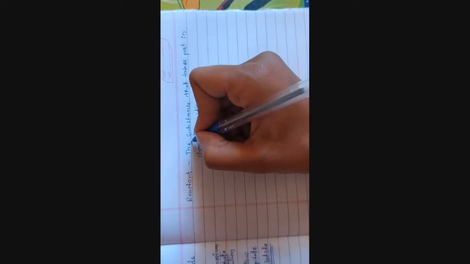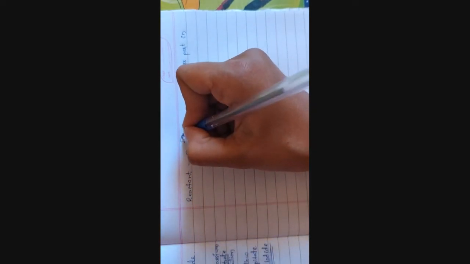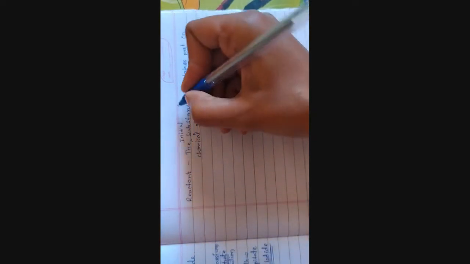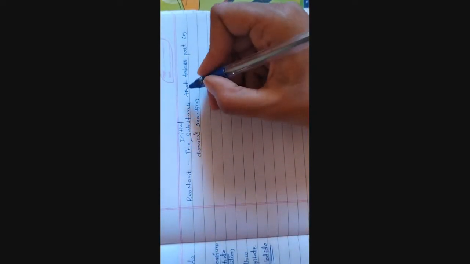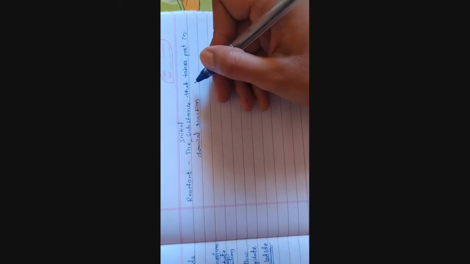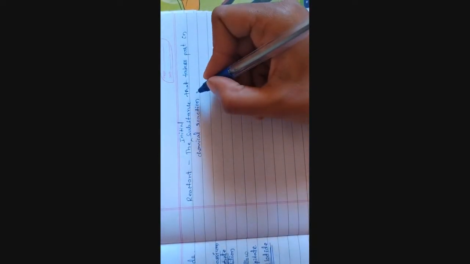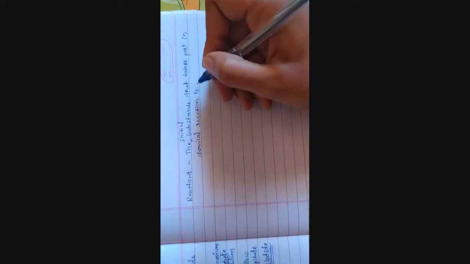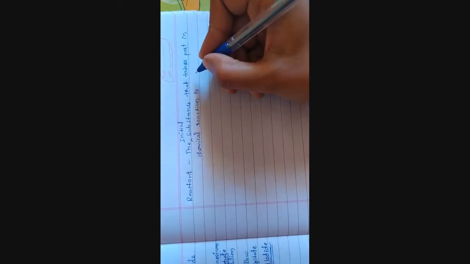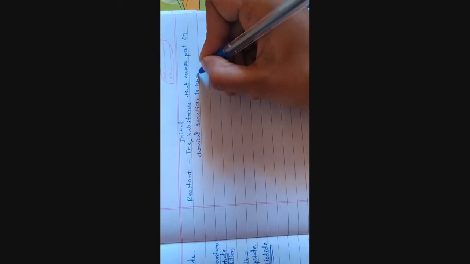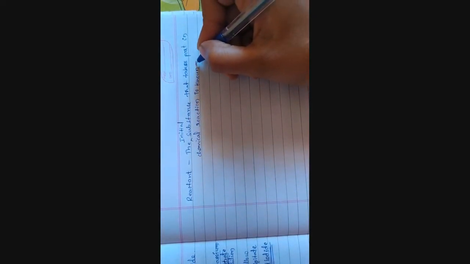We can also say that the initial substance that takes part in a chemical reaction is known as a reactant.